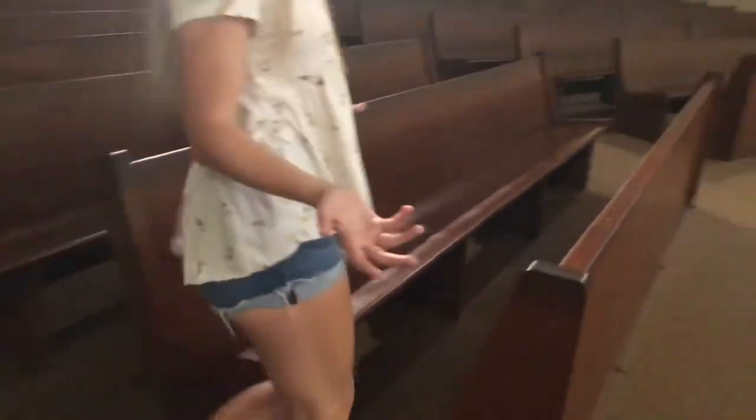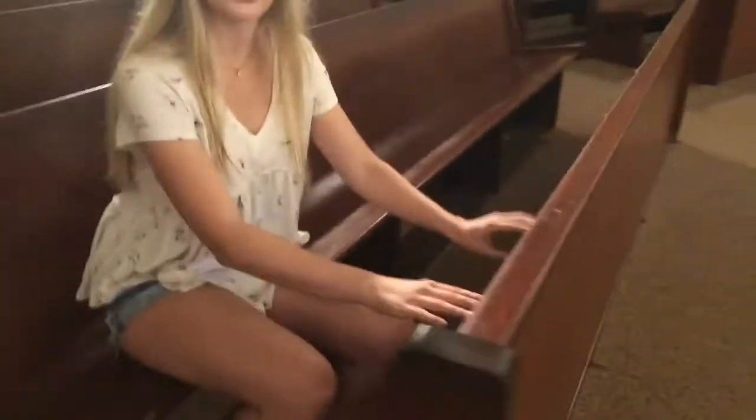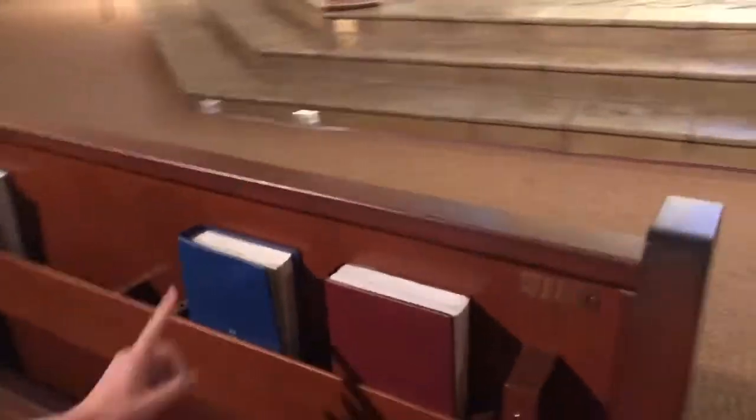All right. So these seats that face the altar are where you sit in with your family. But what's the name of them? They're called the pews. These books right here in front of the pews are how you can follow along with the readings and the songs that we hear in church. All right, let's head over here.